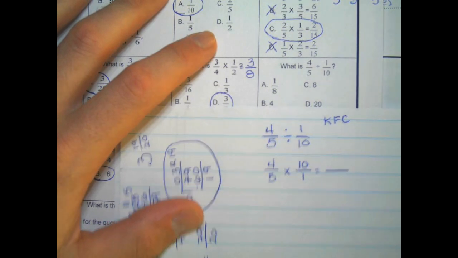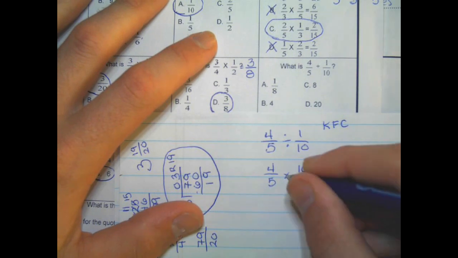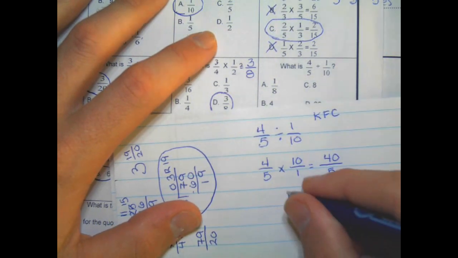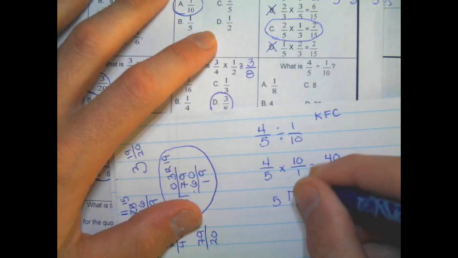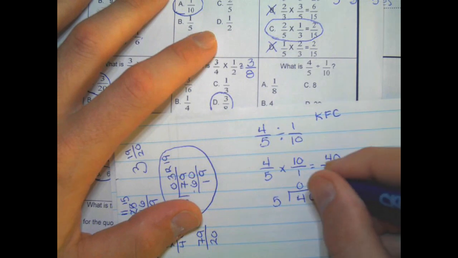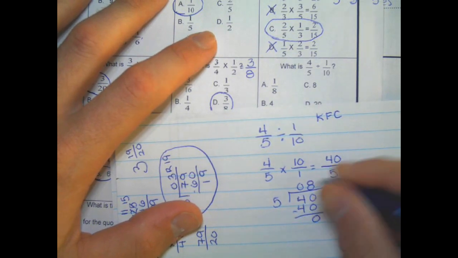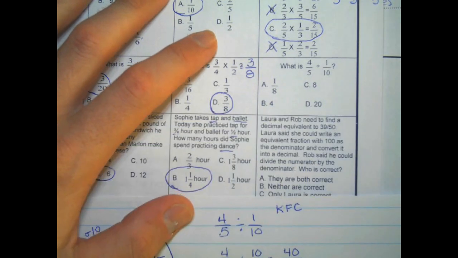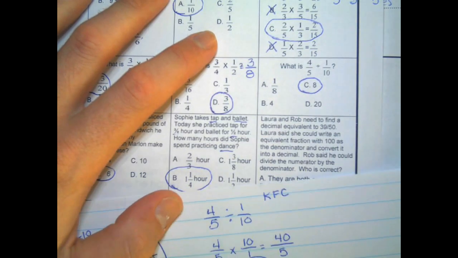Now we just multiply the two tops and we multiply the two bottoms. 4 times 10 is going to be 40. And 5 times 1 is going to be 5. So we end up with 40 over 5. Can't leave it like that, so we need to divide. The good news is here, although 5 can't go into 4, 5 can go into 40 perfectly 8 times, which is 40, and 40 minus 40 is 0. So no leftover, no remainder. So we're just looking for 8 wholes, which is C. Remember, A is not the same thing as 8 wholes.